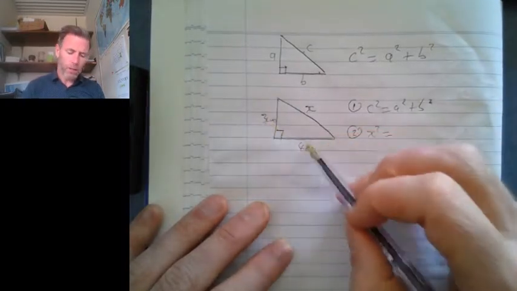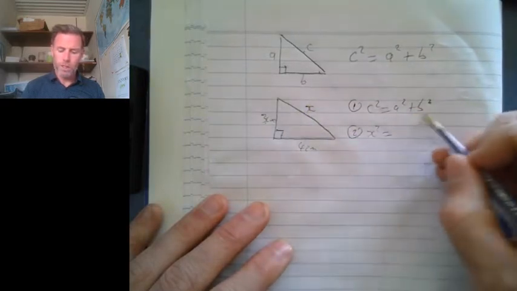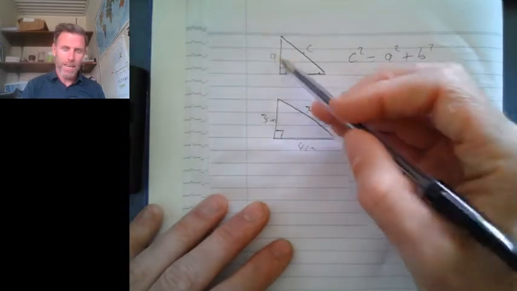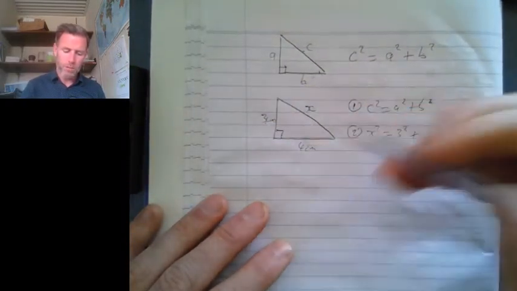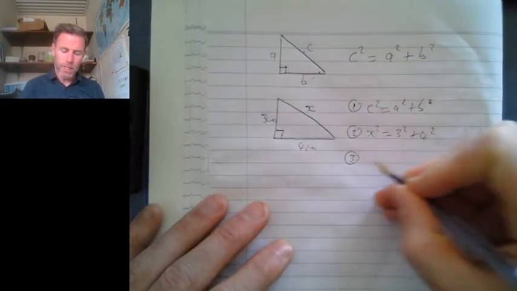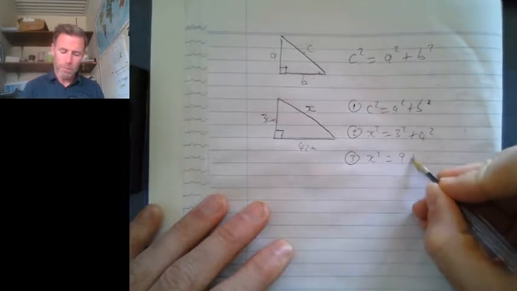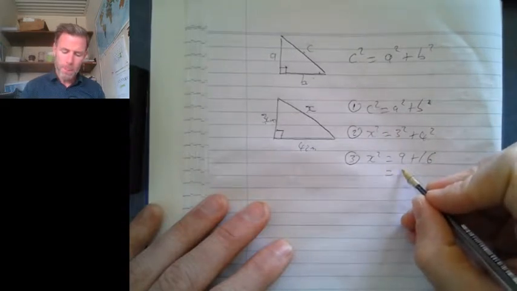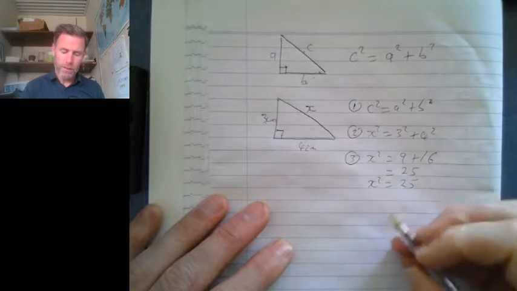It doesn't really matter if a or b here is which, the only one that really matters is the hypotenuse. These are sort of interchangeable, really. However, just for argument's sake, I'm going to put a as 3 squared, plus b as 4 squared. Then the third thing I do is solve. So x squared is equal to 9 plus 16, which is equal to 25. x squared equals 25.